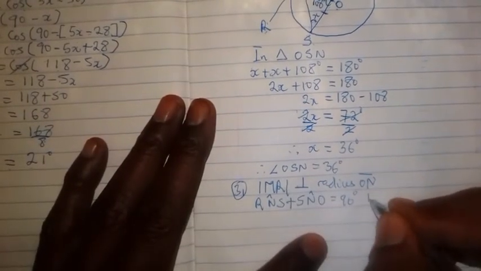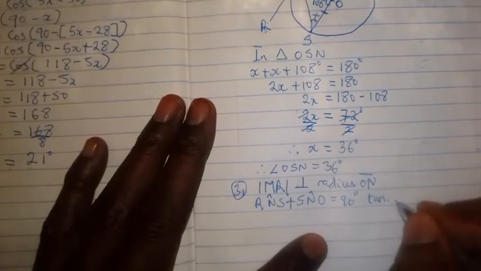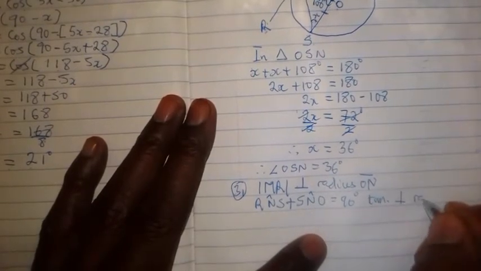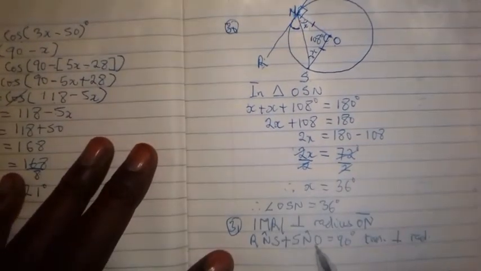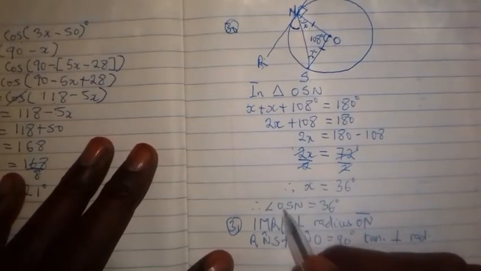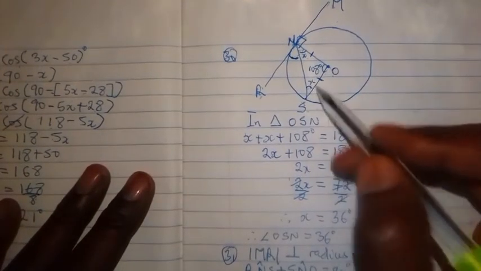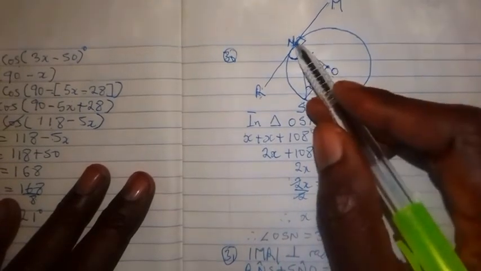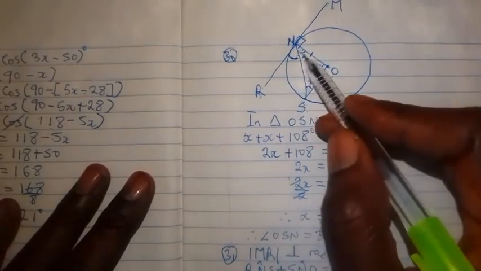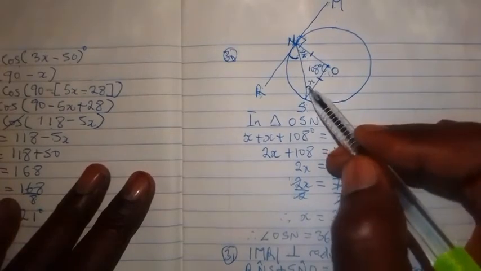The tangent is perpendicular to the what? To the radius. Now, if you observe, our SNO, or our OSN as the case may be, that is our angle OSN, which is what? 36 degrees. Don't forget that the base angles are the same.